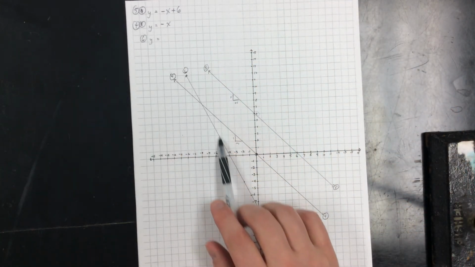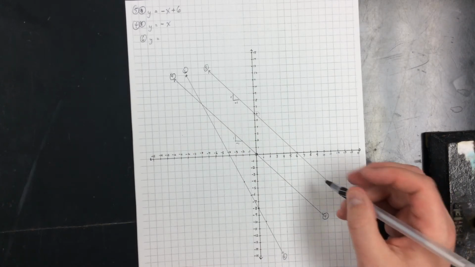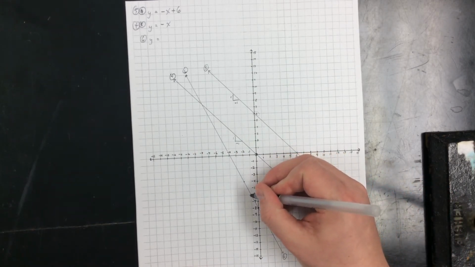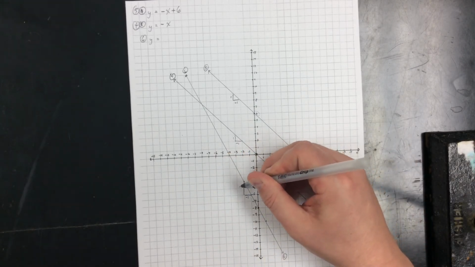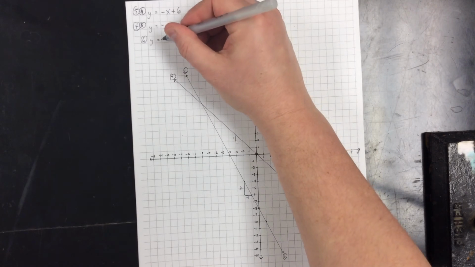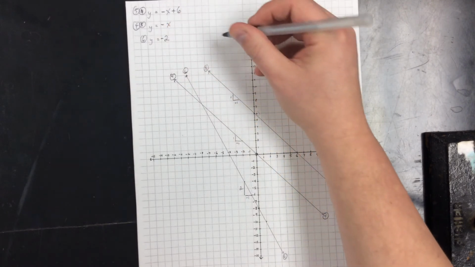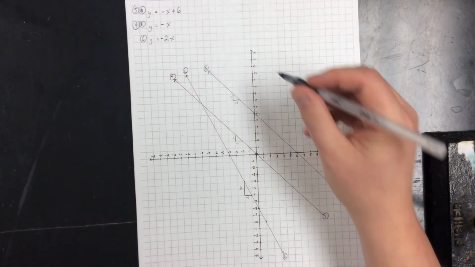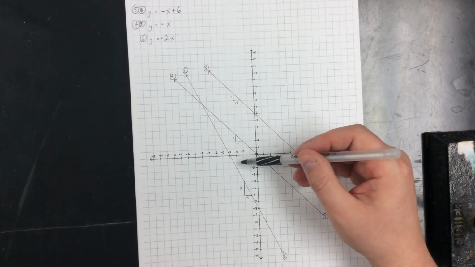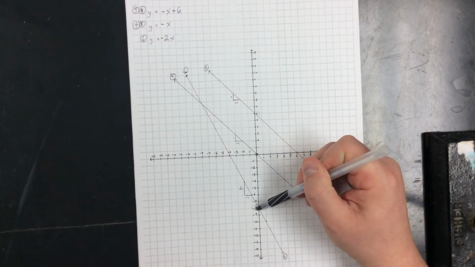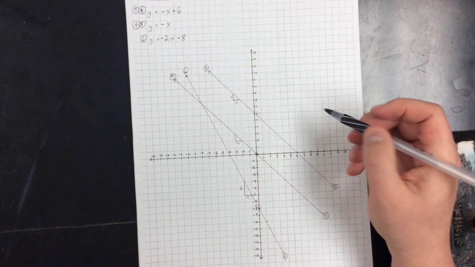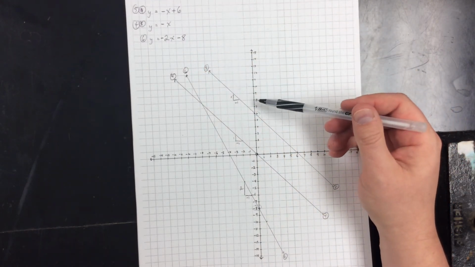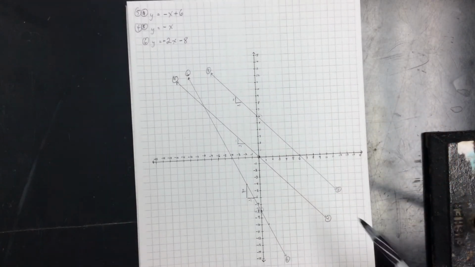And finally, line 6. I'm going to find the slope. It's negative 1 in that direction, going the negative direction, and up 2. So I'm going to write that as negative 2x. It's a straight line, so I'm not going to worry about exponents. And I'm going to look at where it crosses. It crosses at negative 8, so I'm going to write that as subtract 8. So the equation for that line is negative 2x subtract 8.